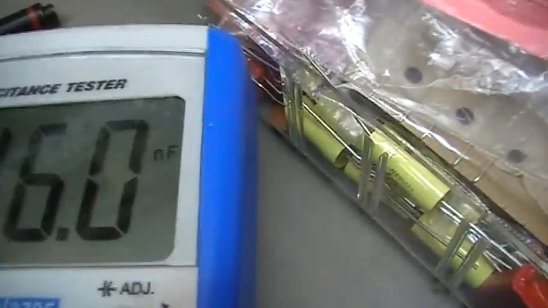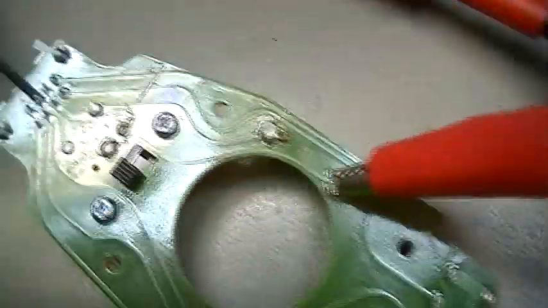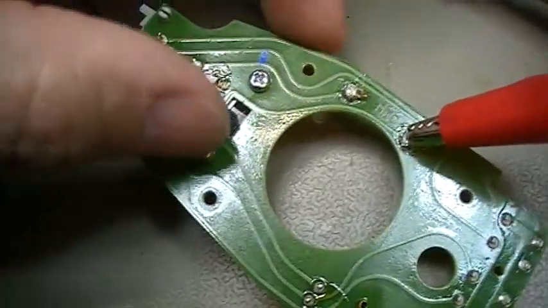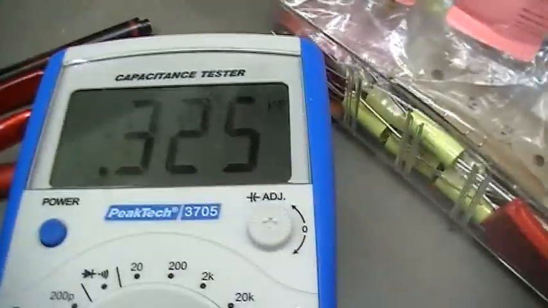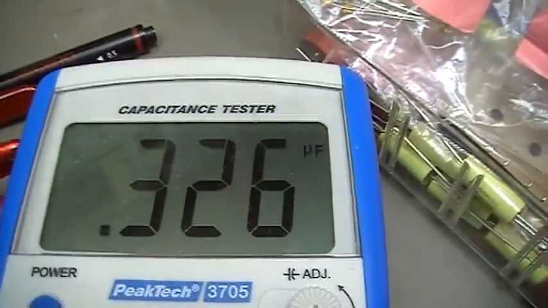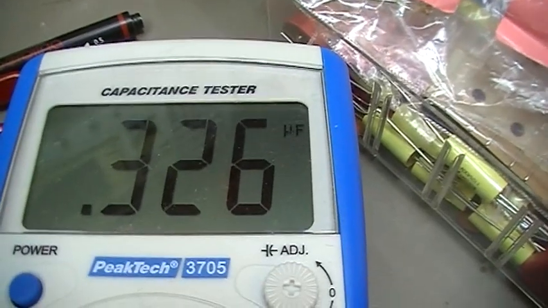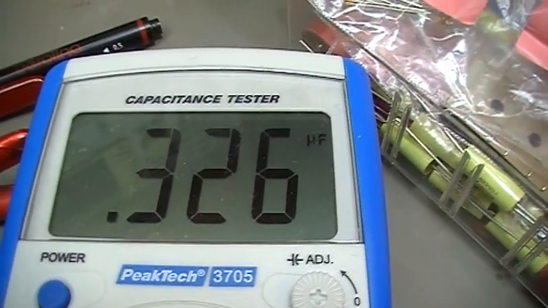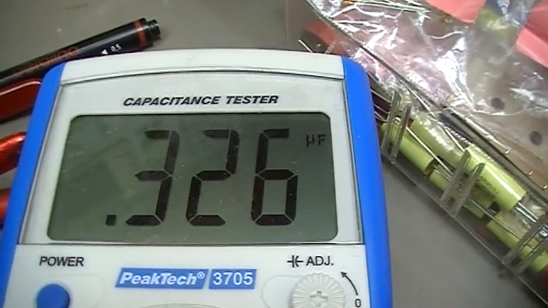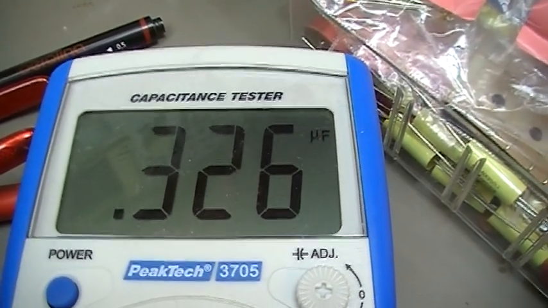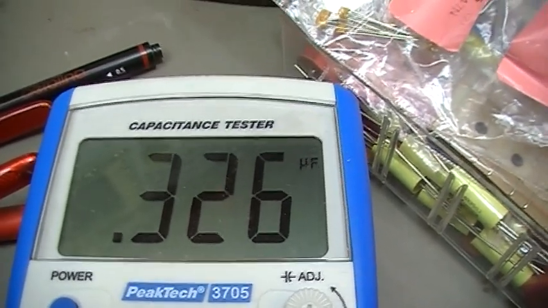When we flip it over, I have to change the meter, and now you can see that we have 0.3 microfarad.